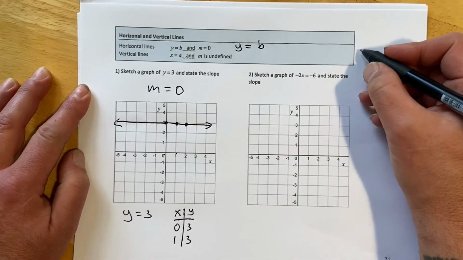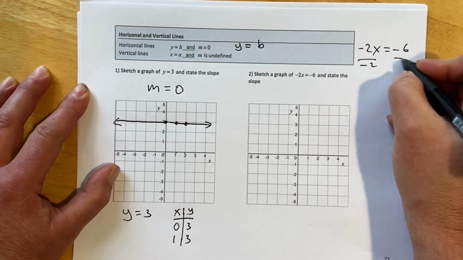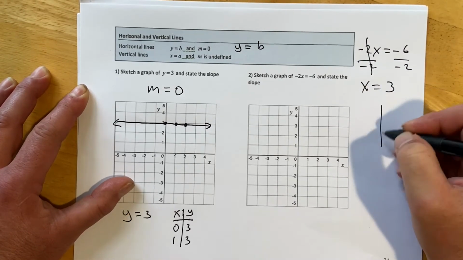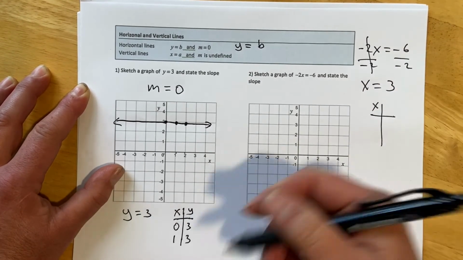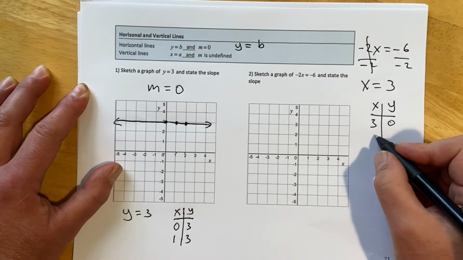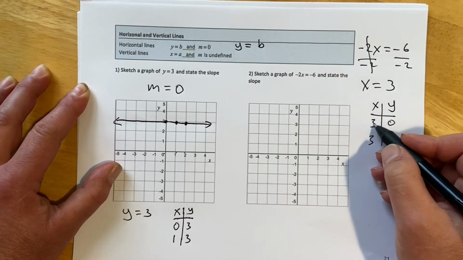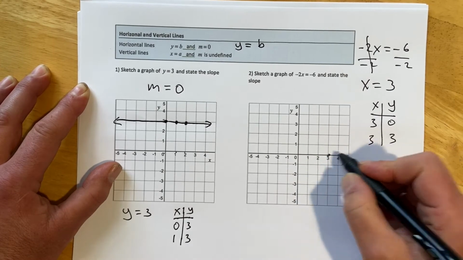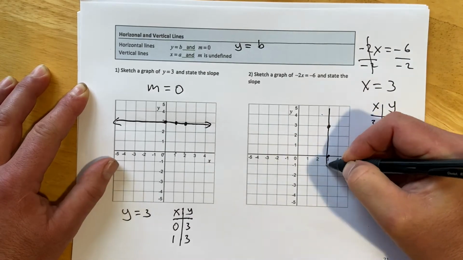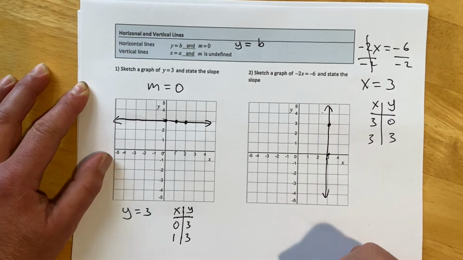Over here, we're sketching a graph of negative 2x equals negative 6. So we just need to get that in a little bit better form. So that is really x equals 3. If I do the same logic that I did over here, this says x is 3. What's y? Doesn't matter. X is 3. X is still 3. Y still doesn't matter. Maybe it's 3 this time. So when x is 3, y could be 0. When x is 3, y could be 3 or any other value you might think of. And so that's how we get our vertical line. So that's what x equals 3 looks like.